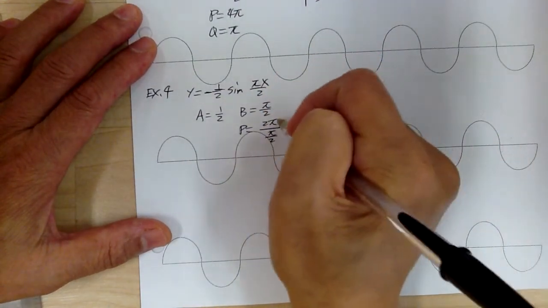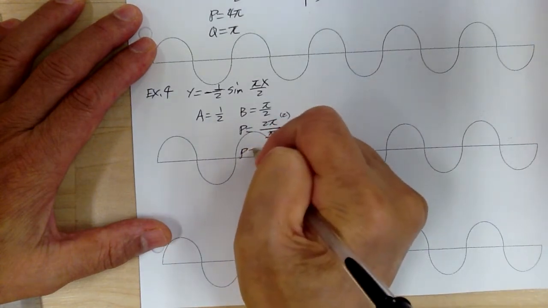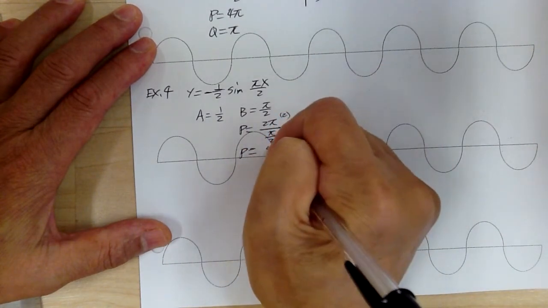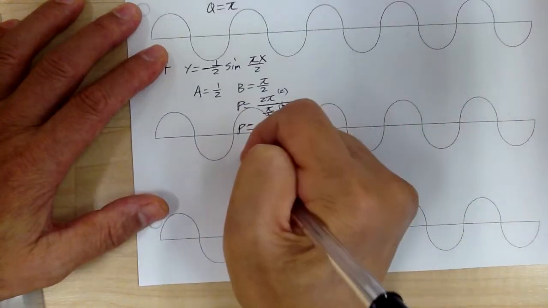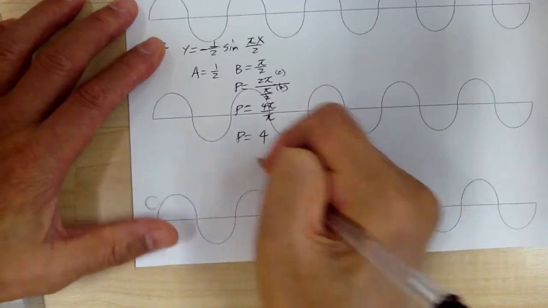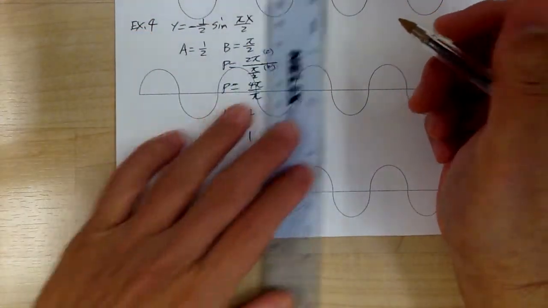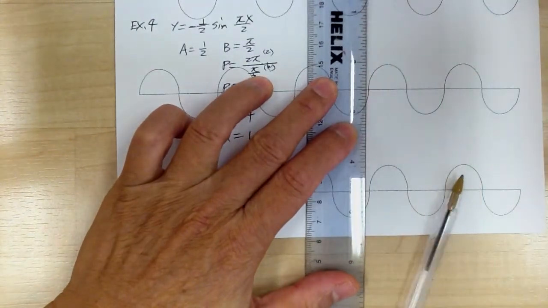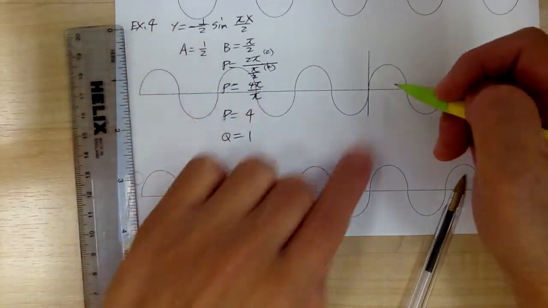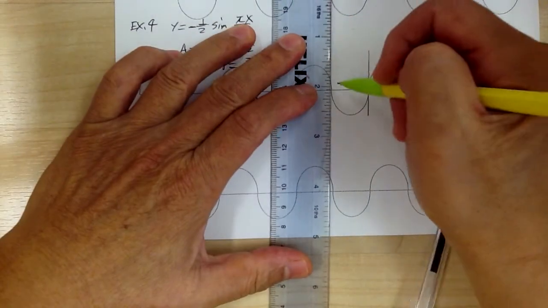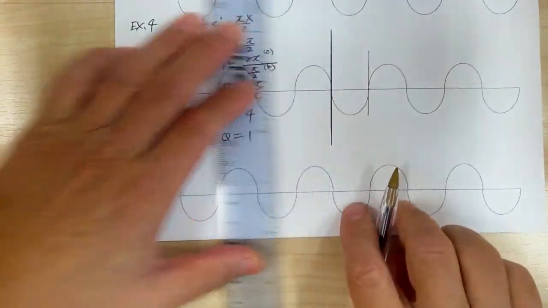So you multiply by common denominator, right? It's a complex fraction. So there's a bit of review. So P equal to 4 pi over pi. Right? This cancels out. So period equal to 4. That means Q equal to 1. And this is sine. So sine normally starts right over here. Right? But it's negative. So instead of going up, you have to go down. So I'm going to start right over here. Because again, you have to watch the negative.